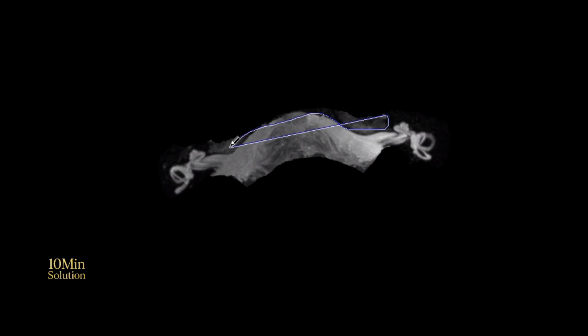Multiplanar reconstruction, MPR. MPR is the core technique for cochlear analysis. Images are reconstructed in axial, coronal, and sagittal planes. The cochlea and internal auditory canal are clearly visualized. Oblique planes can be used to better demonstrate cochlear turns. This stage allows detailed anatomical evaluation.